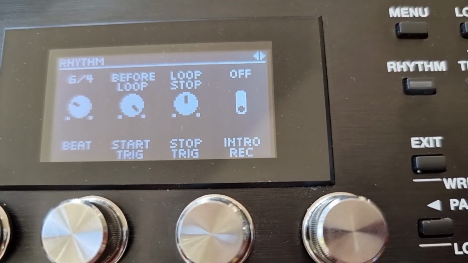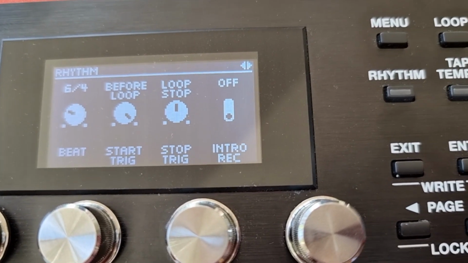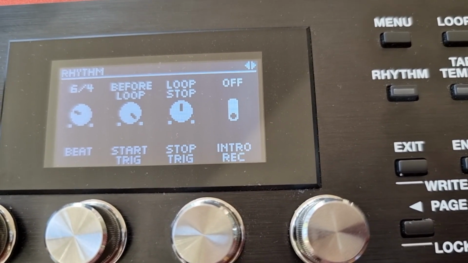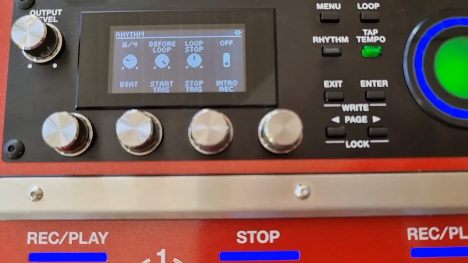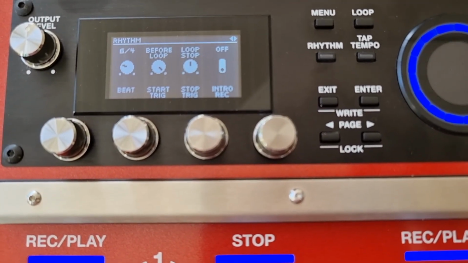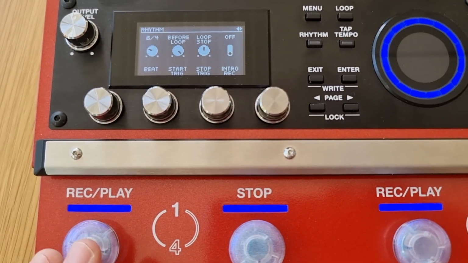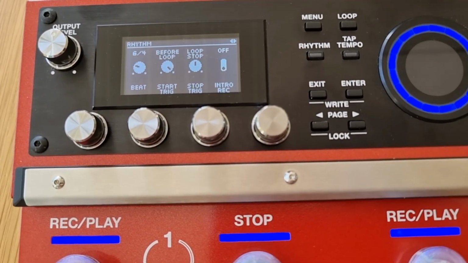So you might have guessed it, this option allows you to hear the rhythm first before you start recording your first loop. So when you hit the record play button, what will happen is you'll hear the rhythm being played back, and then you won't start to record until you hit that record button again.